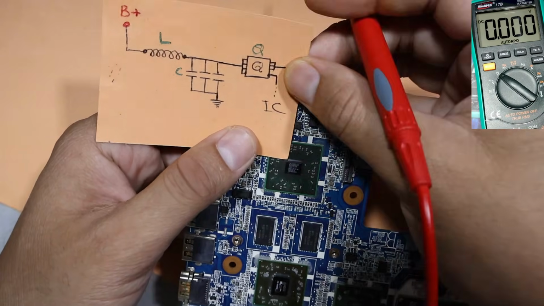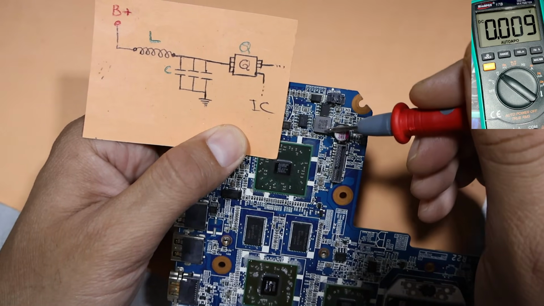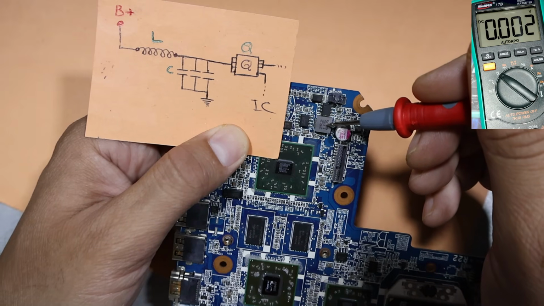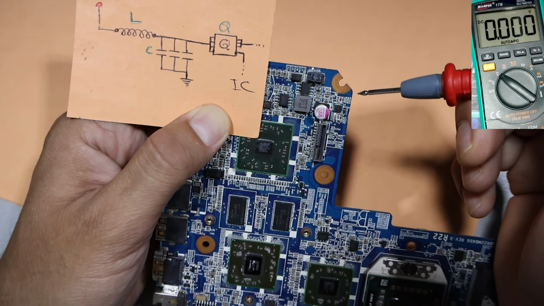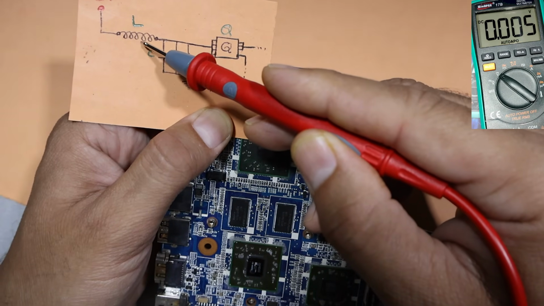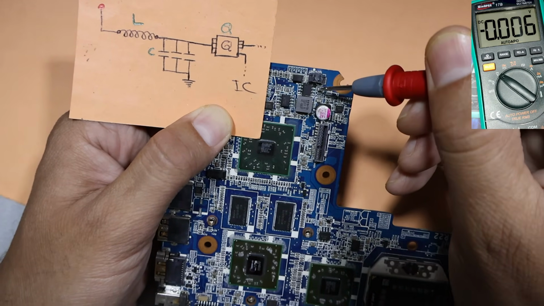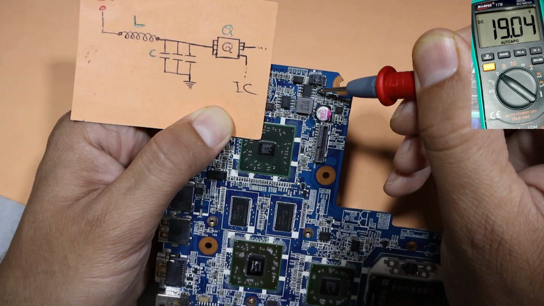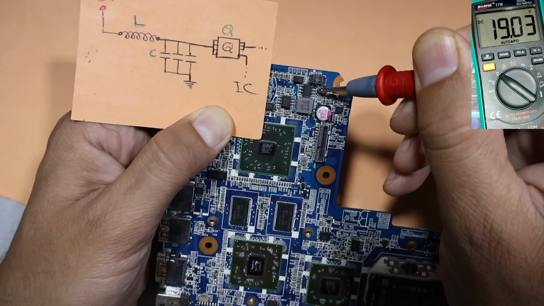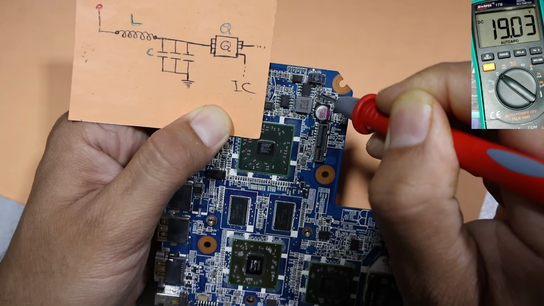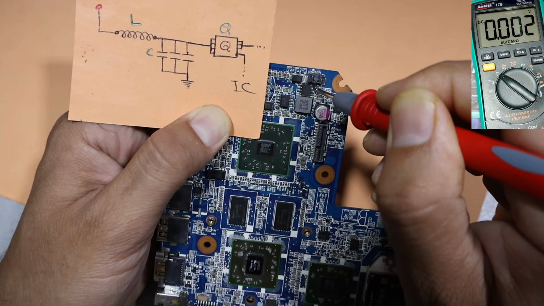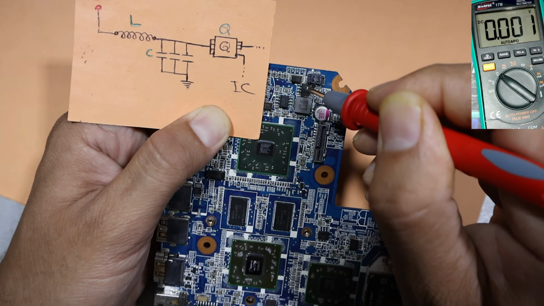Let's check here. Okay, we have another circuit, because always we use inductor. Always locate the inductor. So let's use the same thing for the circuit. So always we have to locate the coil, the small coil here. We have 19 volts. After that, capacitors. We have the capacitor here, 19 volt. Then the drain. So here we have the drain, because here we have dot, means this is source.